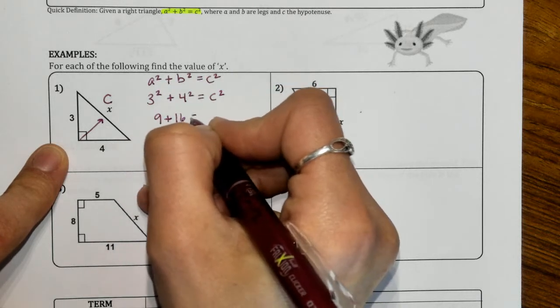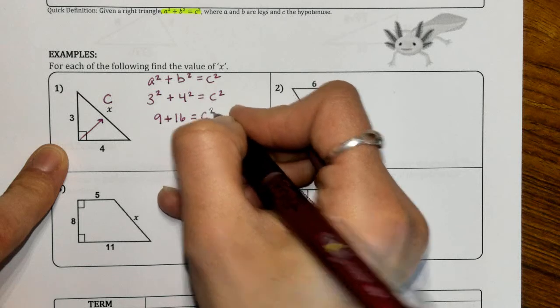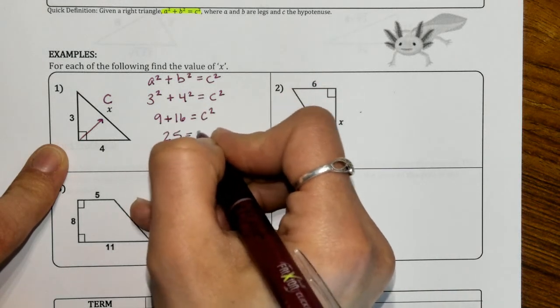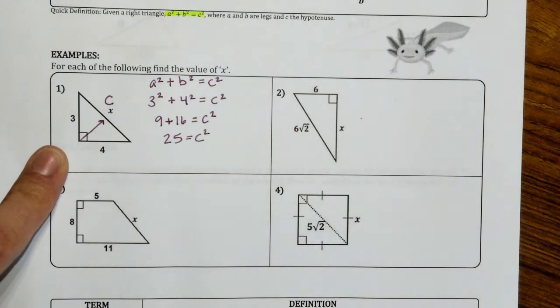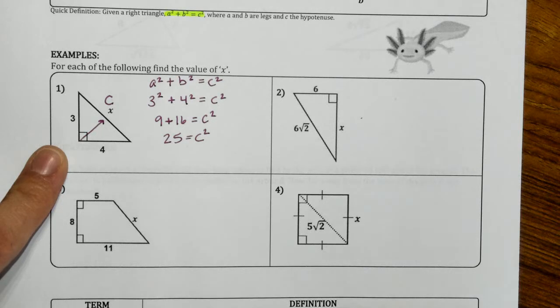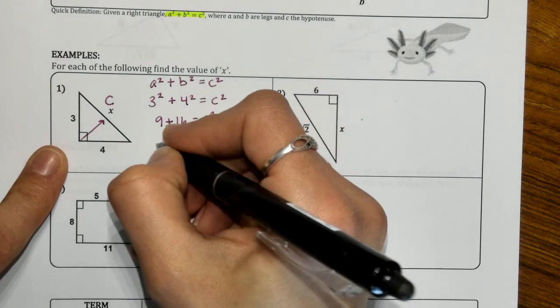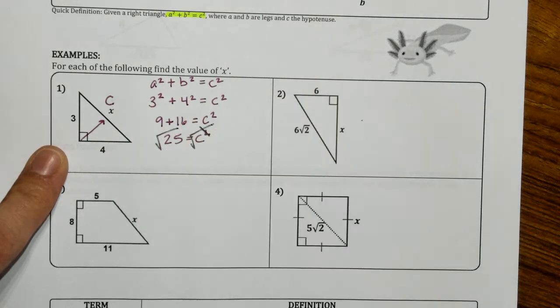Good idea to have these memorized. It is going to equal c squared. I add the two numbers together, I'm going to get 25 equals c squared. You are not done. We have been working with radicals this entire unit, because we have c squared is 25. So we need to find the square root so that we can cancel that square here.